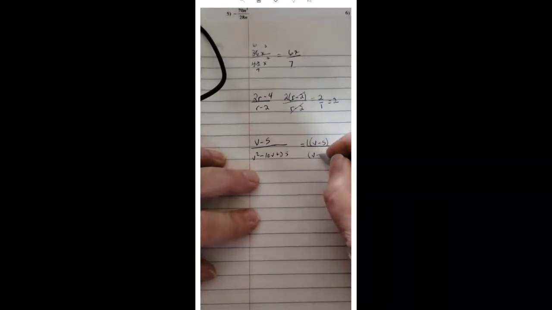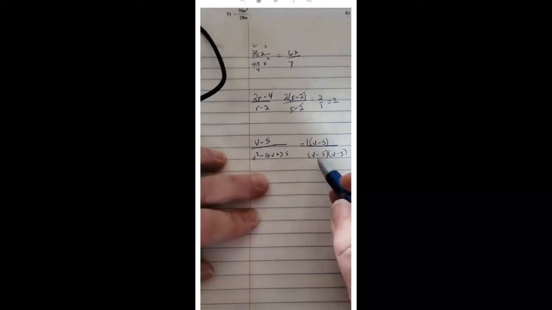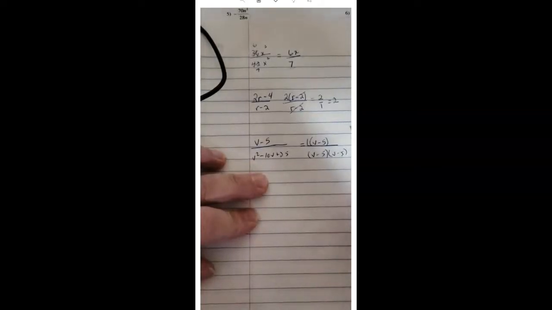And so then this is going to be v minus 5 and v minus 5. And you can check and see if that's correct, but I'm telling you that it is. And so now this v minus 5 can be crossed out with that v minus 5. And I'm left with a 1 over v minus 5.